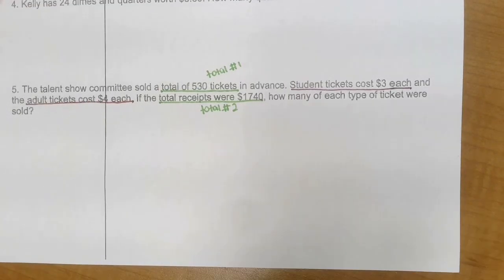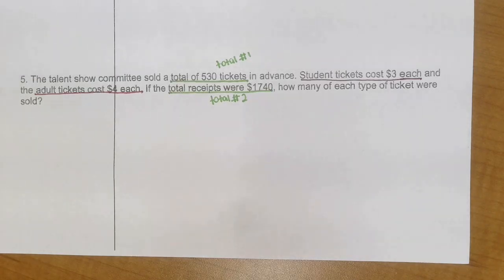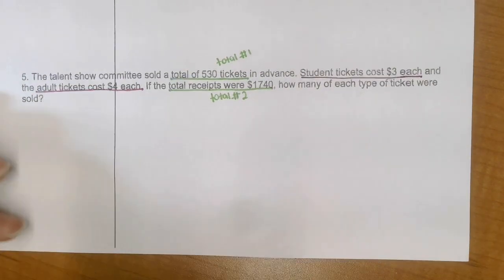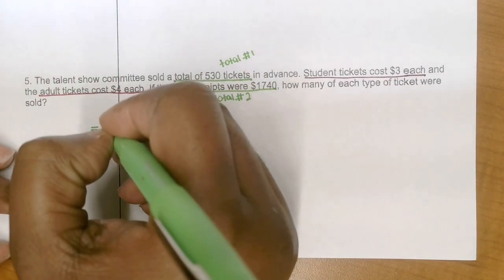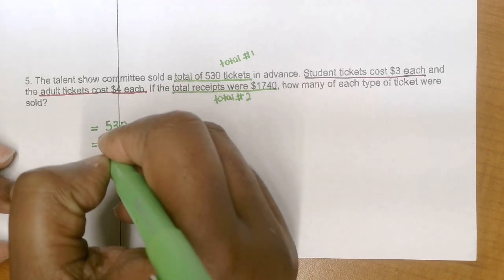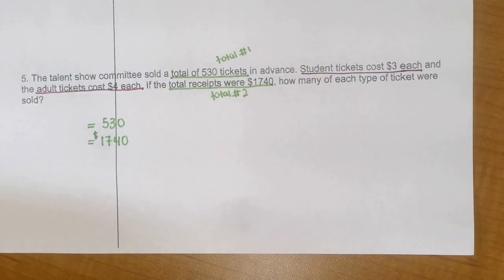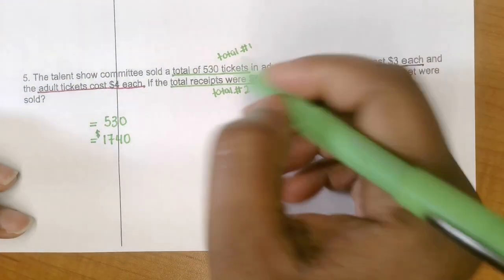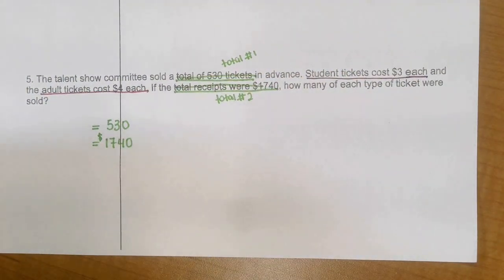Good. As long as you can identify your key information, you are good to set up your equation. Okay. Right. We're missing one piece of information somewhat, but it's given to us indirectly. So I would always suggest start with your totals first when you're writing. So we're given 530 and we're given 1740. So $1,740. Okay, so we got this set up. If you need to cross it out, do that to show that you already used it.